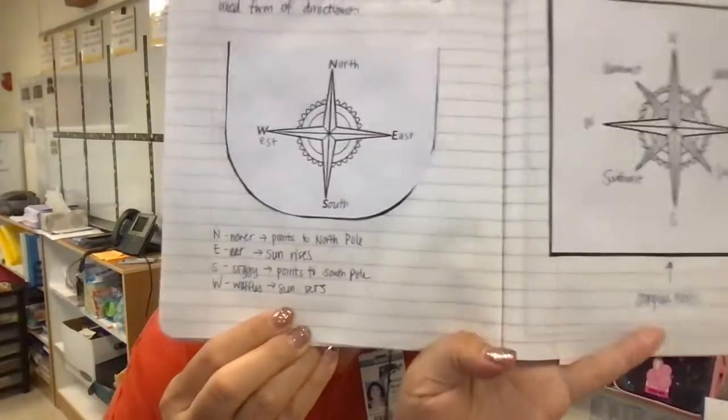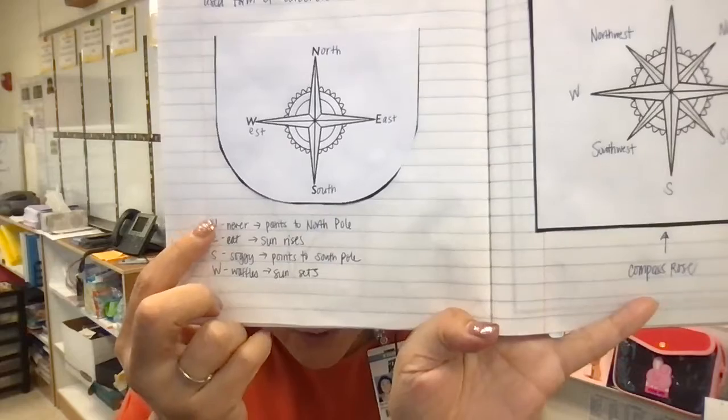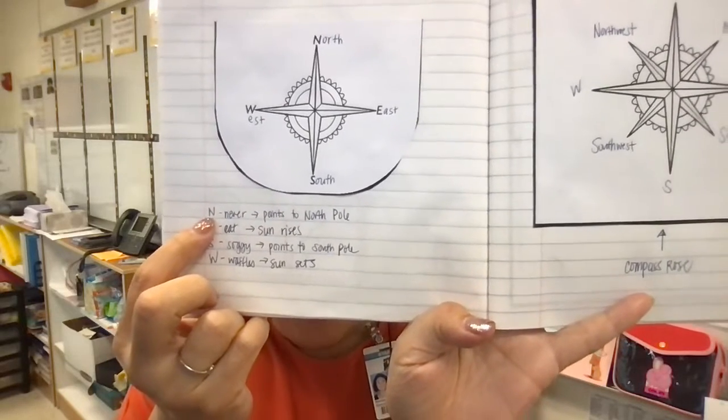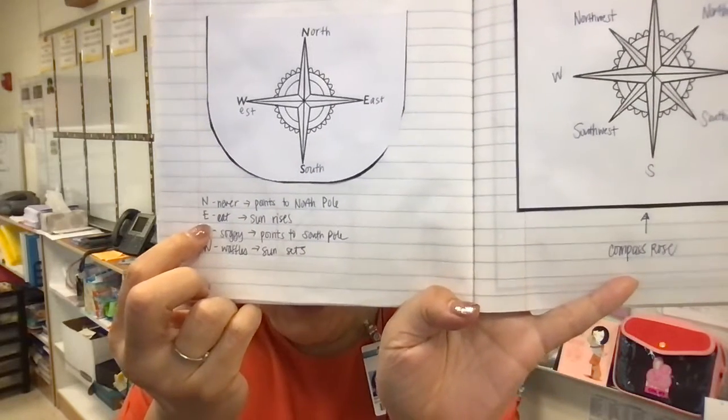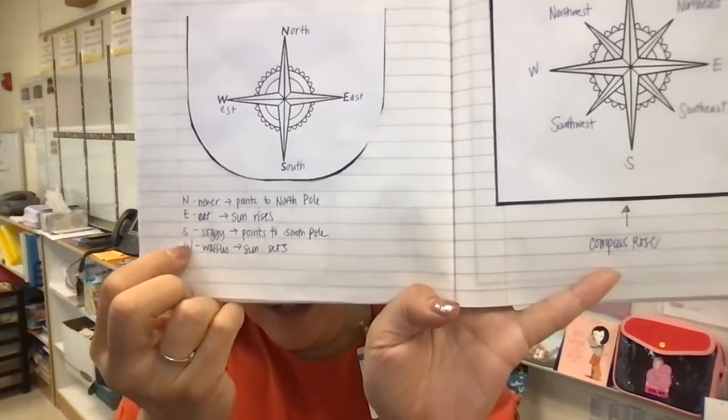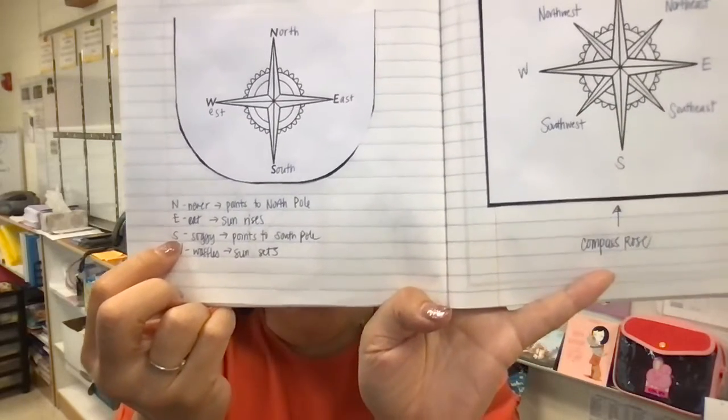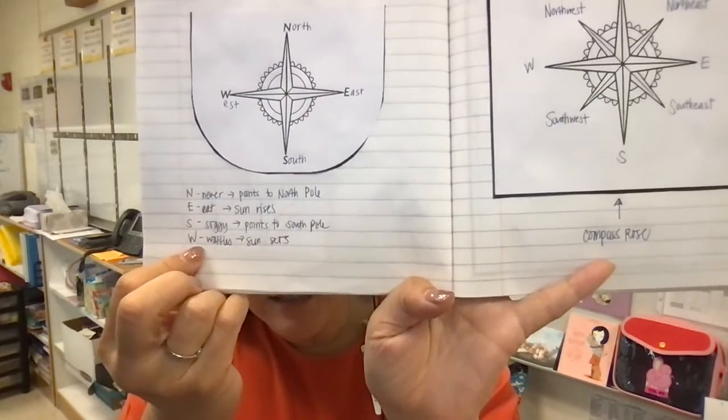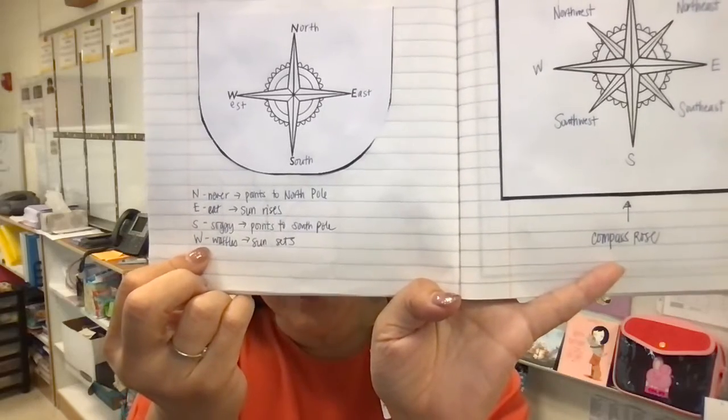Okay, so go ahead and copy these notes down as well. So remember that north always points to the North Pole. East is where the sun rises. South is always pointing to the South Pole. And west is where the sun sets, where the sun goes down.